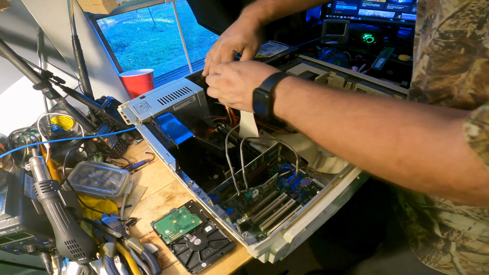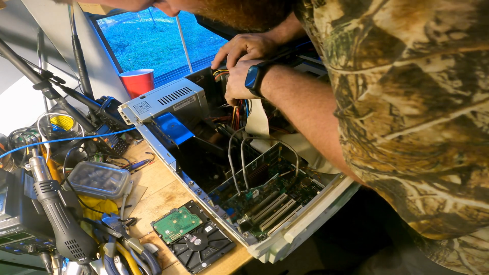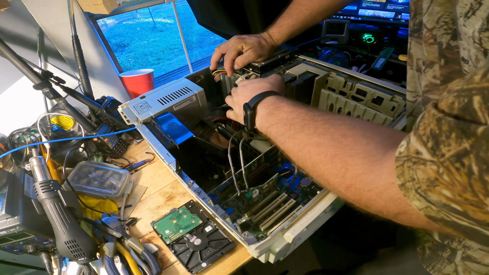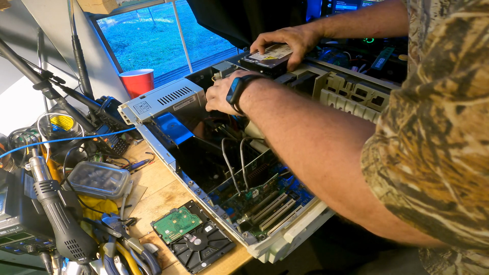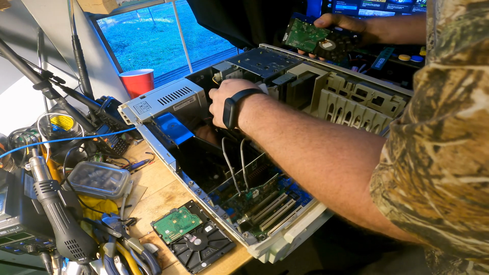Now, if we get in here and look at the CD-ROM drive, that is actually set up to have another drive with it. So we need to modify that. However, I don't.